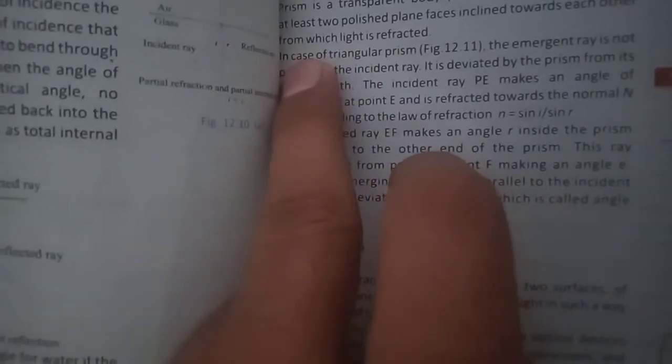And refraction through a prism. A prism is a transparent body made with at least two polished plane faces inclined toward each other, from which light is refracted. In the case of a triangular prism, the emergent ray is not parallel to the incident ray. It is deviated by the prism from its original path. The incident ray PE makes an angle of incidence i at P and is refracted.